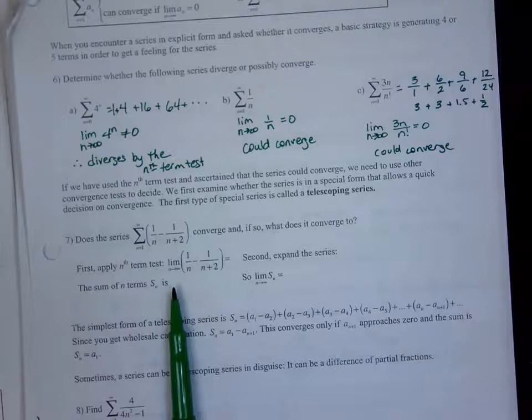Now, why are the fractions doing that? Let me just point something out. The tops are growing, the bottoms are growing, right? But who's growing faster? The bottom is. Anytime the bottom grows faster than the top on a fraction, it's going to converge. Okay? All right, let's move on.